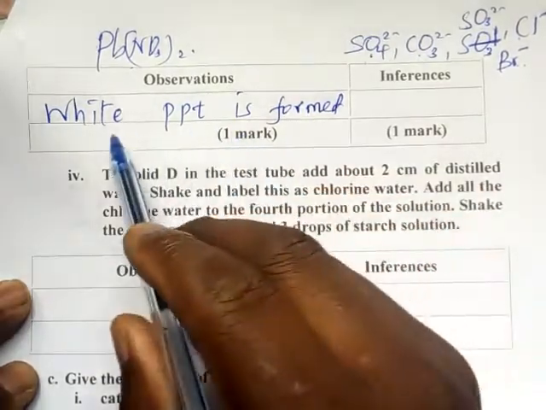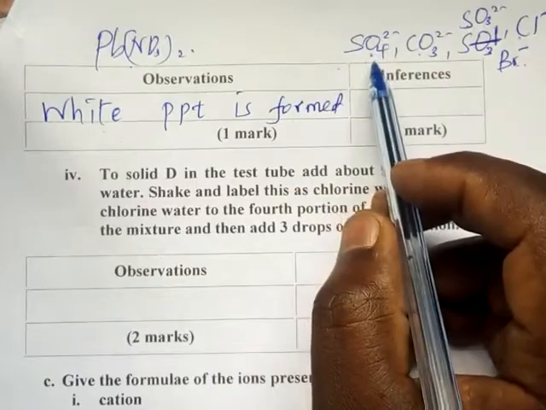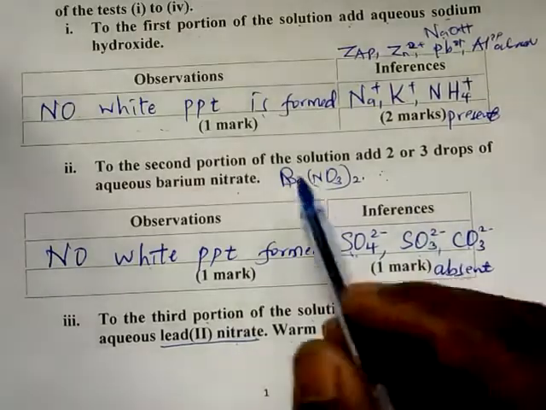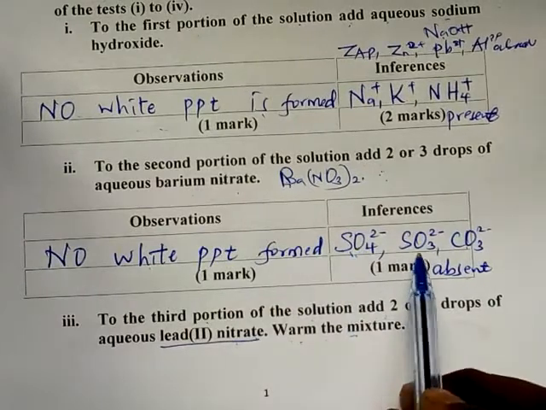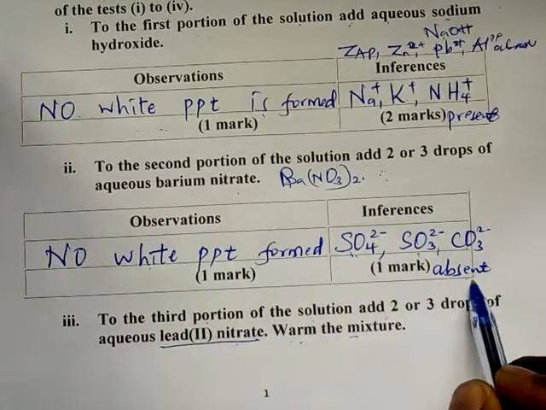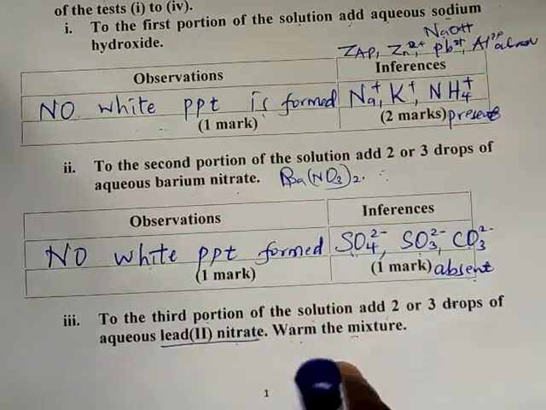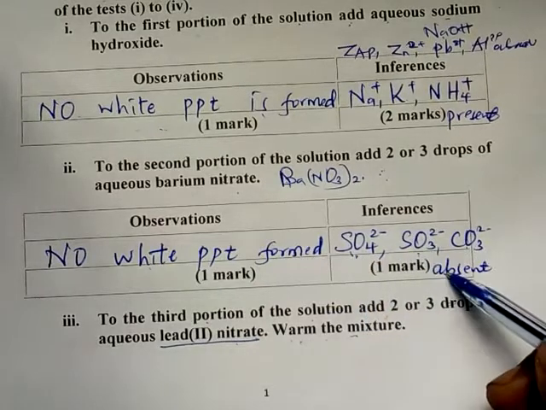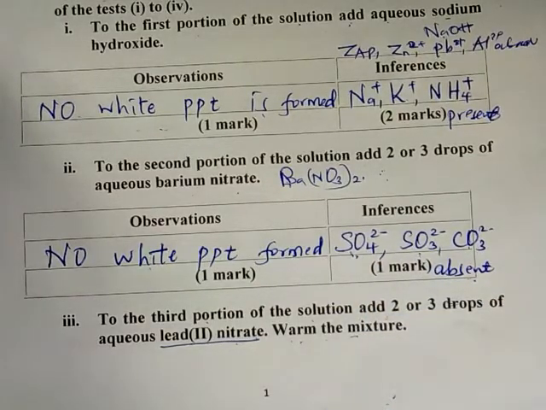Now, remember in the previous inference in Roman 2, we said that the sulfate, sulfite, and carbonate are absent. So there is no way they will reappear in the next test. In Roman 3, they will not reappear. Therefore, if they are absent here, in the subsequent tests they will not be there. Mark that.